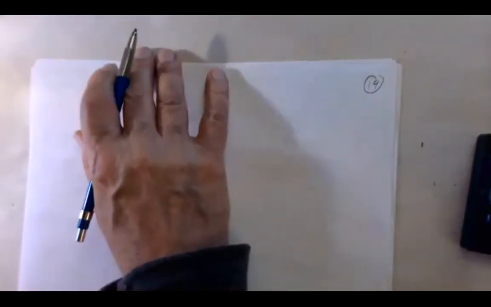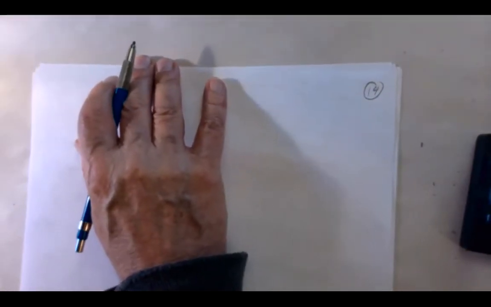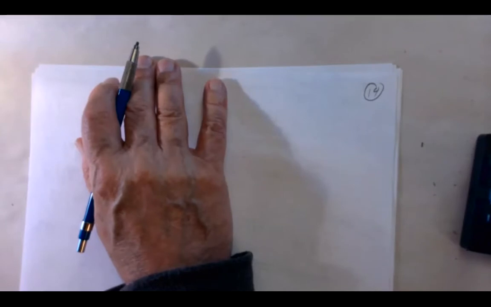Let me do one more problem with Laplace transform, and that'll be good. Let's try something like this.